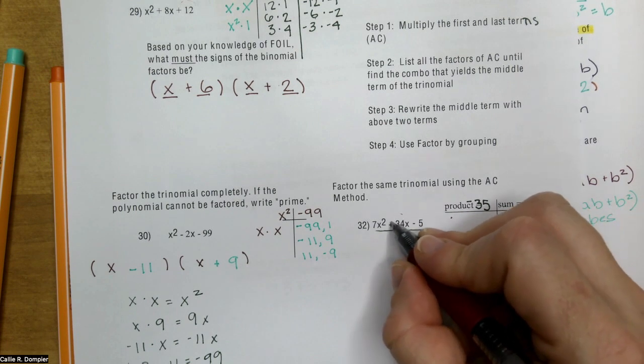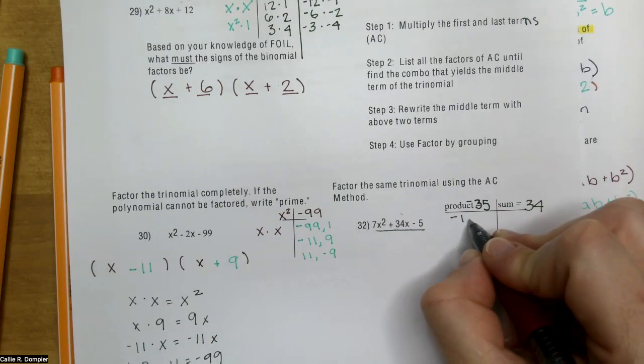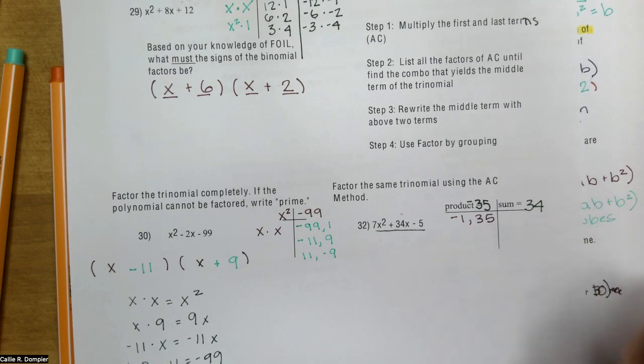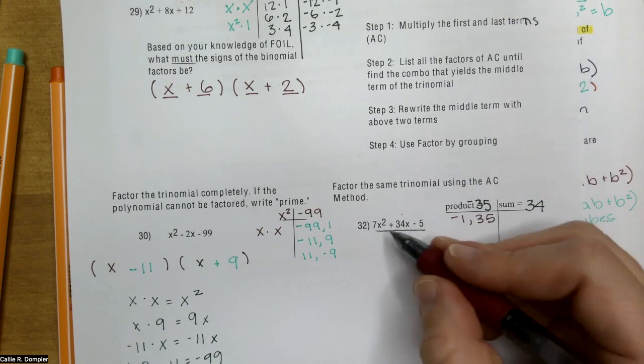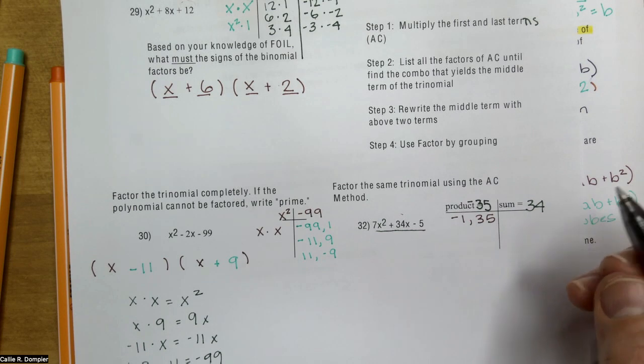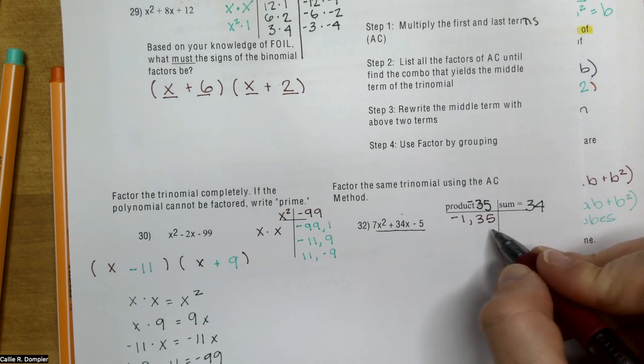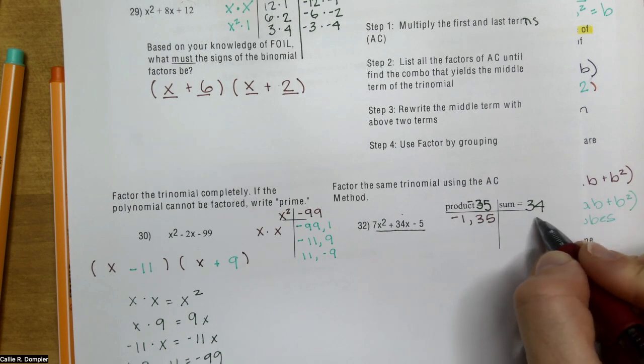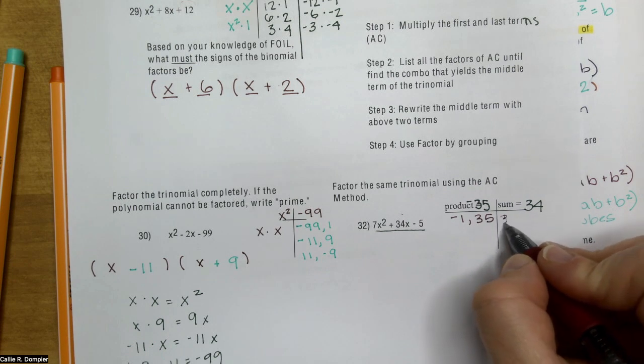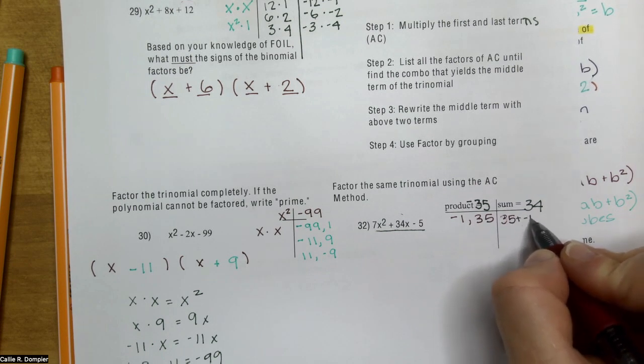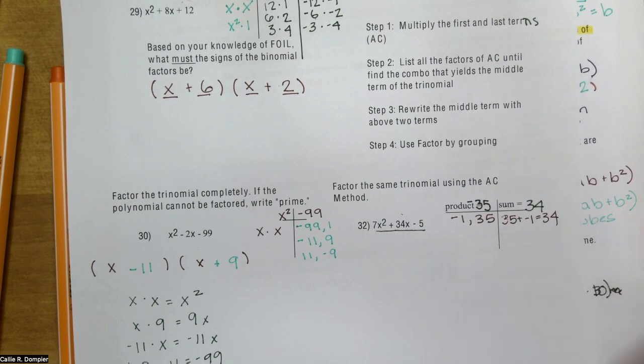It's a positive 34, so I'm going to say negative 1, 35. I'm not going to say 1 and negative 35 because I know it needs to add to a positive number. And I think we found it, right? 35 minus 1 would be 34. We found it first try.